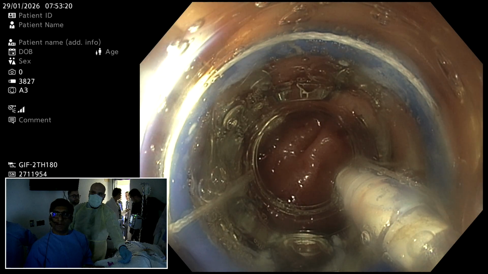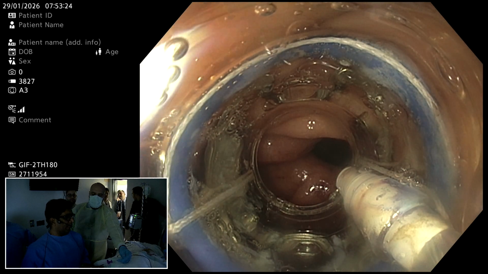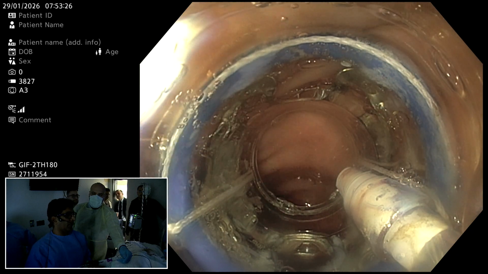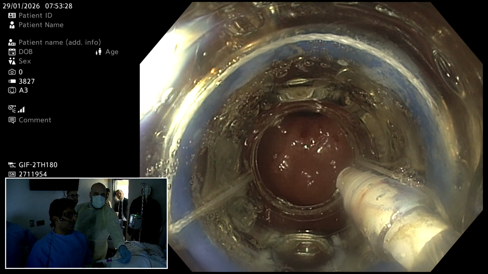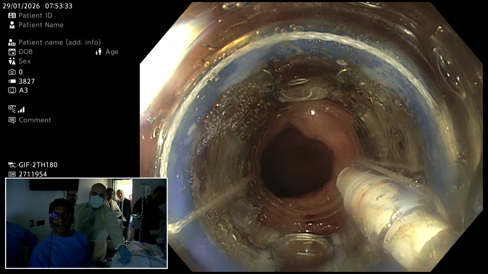This is the case of duodenal neuroendocrine tumor. Do we have the history slides? Okay, so this is a case of a duodenal neuroendocrine tumor which is located on the posterior wall.